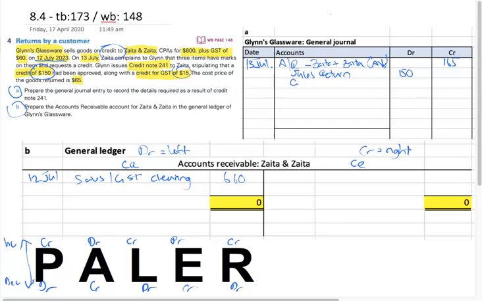Also, our GST clearing has gone, if we think of it as a liability, down, because we're going to receive $15 less GST. That is $15 less GST we have to give to our government, so our liability goes down. Our profit, however, if we think of this as revenue going down, is not going down by $150, because we also recognise that we're going to have more inventory coming back to our business.